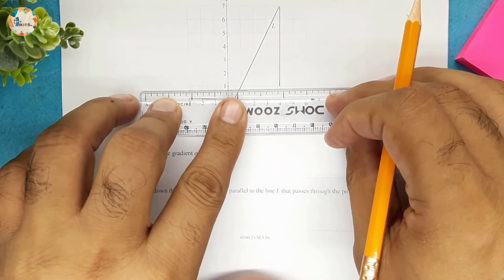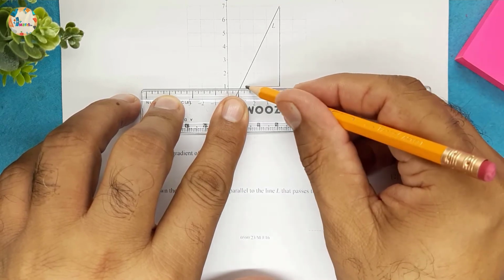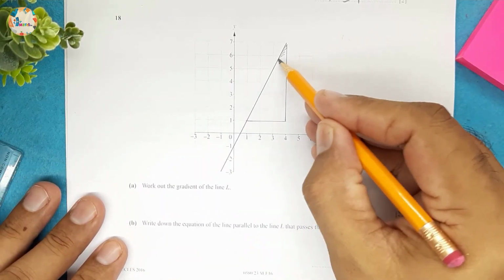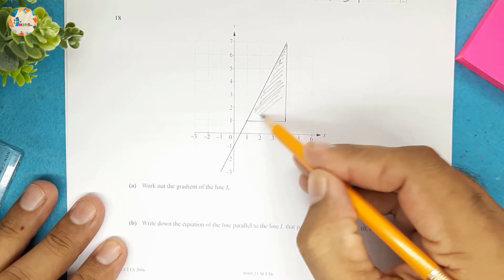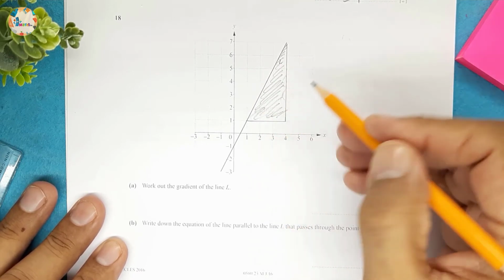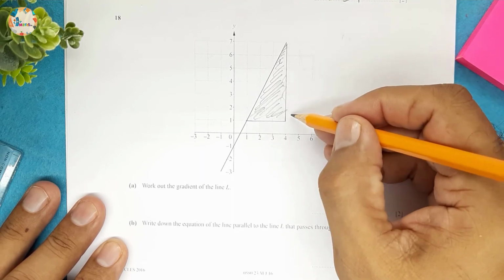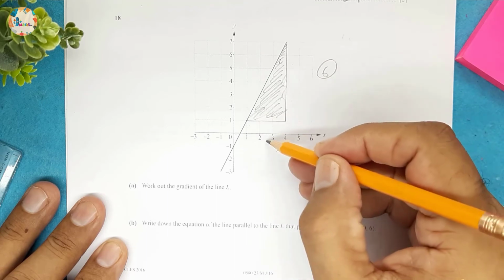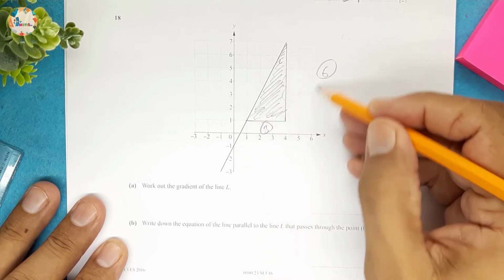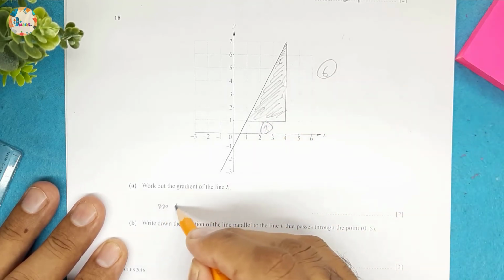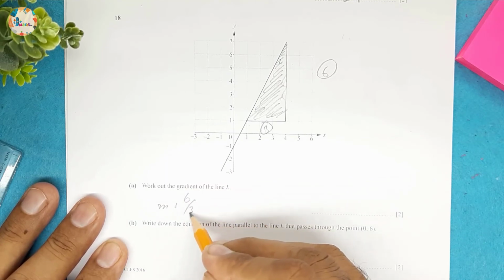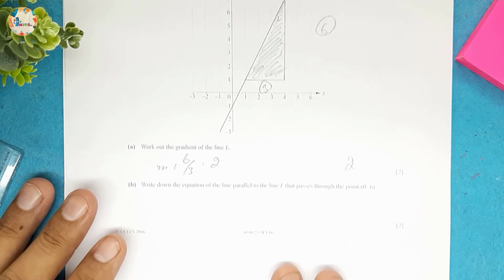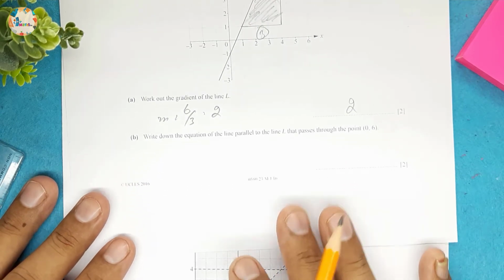So we can take this much line, and this is the triangle which we are considering for the gradient. From this side it is 1, 2, 3, 4, 5, 6 units, and from this side it is 3 units. So we can divide rise over run. M will be equal to 6 over 3, which is equal to 2. So the gradient will be 2.